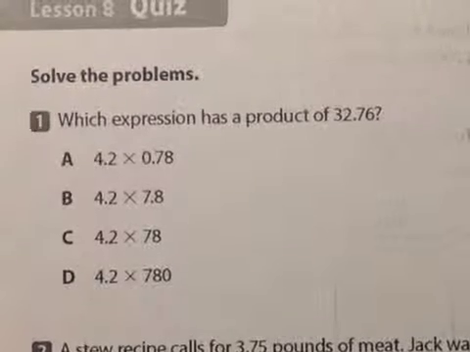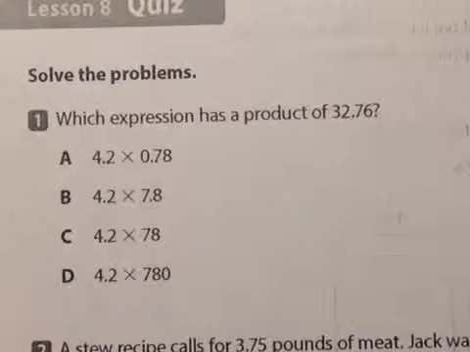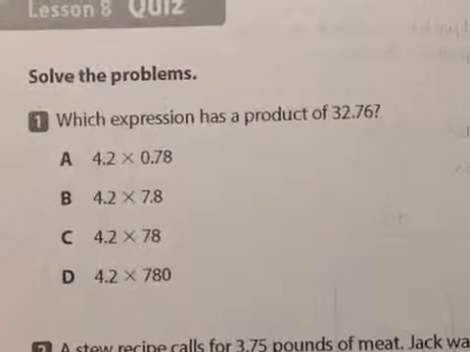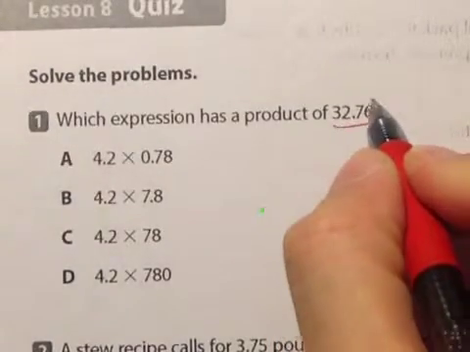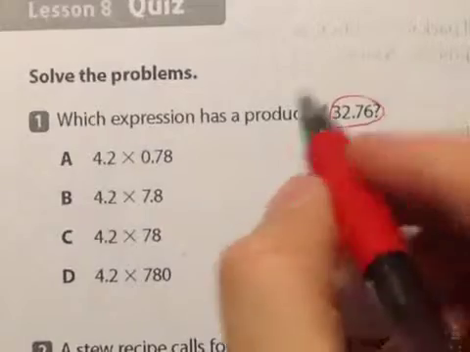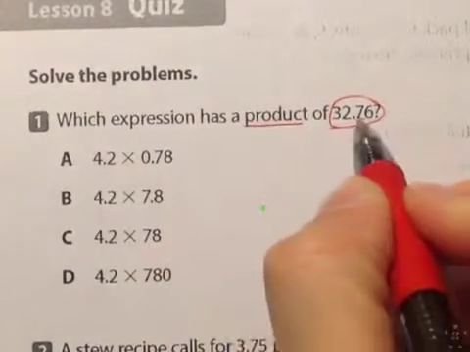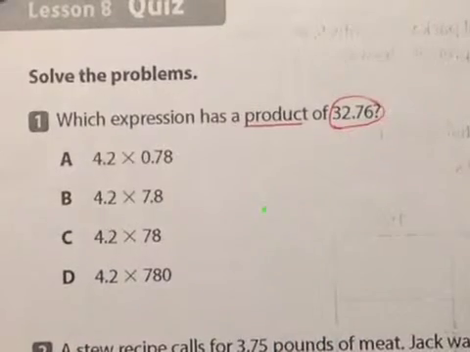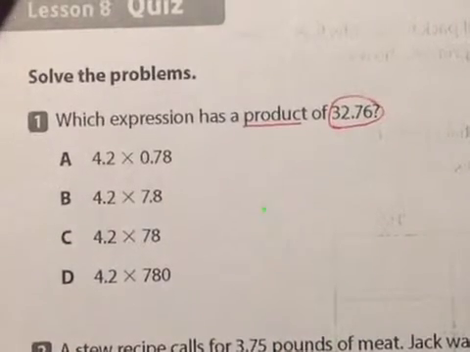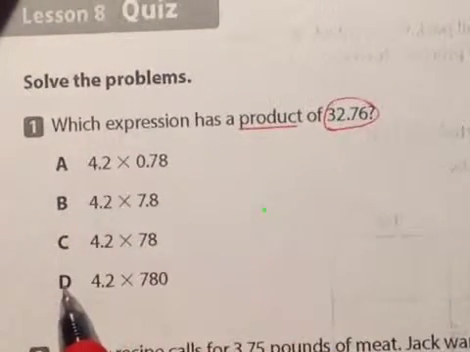Okay, question 1. It says, which expression has a product of 32 and 76 hundredths? Now, you know that your product is going to be 32 and 76 hundredths because the question asks, what is the product? Which expression has a product of 32 and 76 hundredths? If you look at your answer options, you have A, B, C, D, and E.